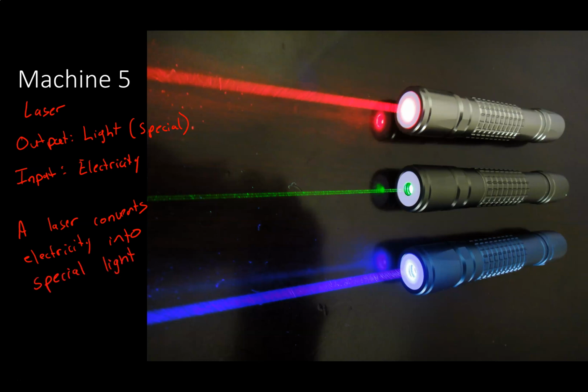Again, if you want the more technical definition, we could say coherent collimated light. That's what makes a laser different from a light bulb: it's a special kind of light, with interesting properties. If you want to learn more about that, I highly suggest taking physics classes. But that is basically what a laser is.